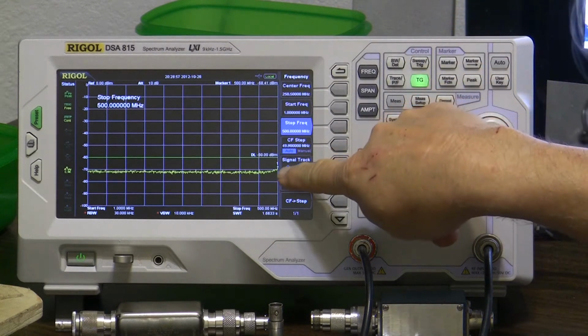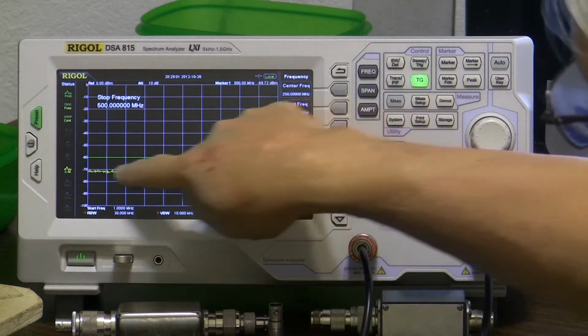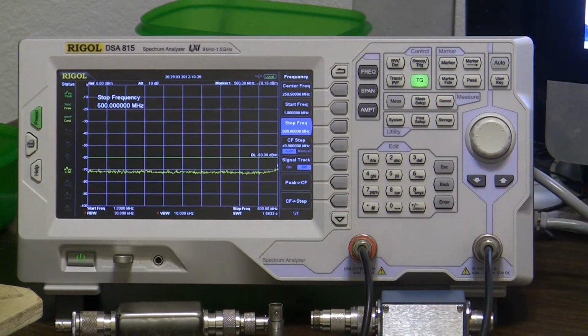We do get this slight rise here at 500, but by and large everything below that is at the same level. So that seems like a more reasonable place to use this thing, but we will do some stuff in another tutorial about what happens at the upper end.